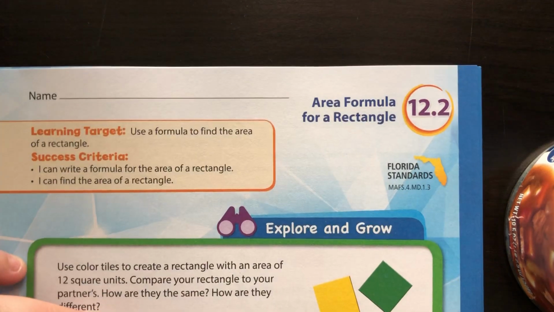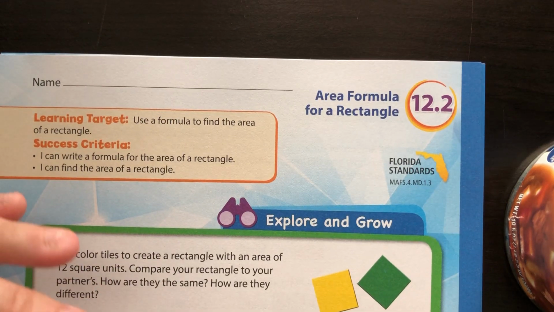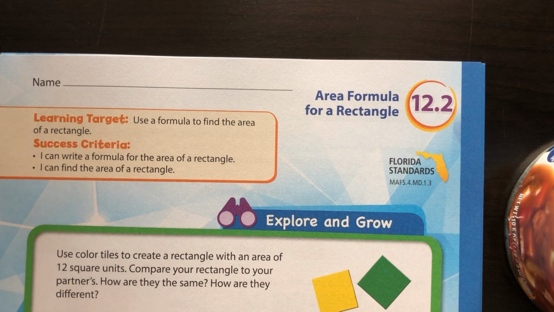Today we will be doing, for fourth grade, our lesson on the area formula for a rectangle. Yesterday we talked about perimeter. Perimeter is adding up all the sides on the outside of a figure, kind of like a fence around a farm or something like that.